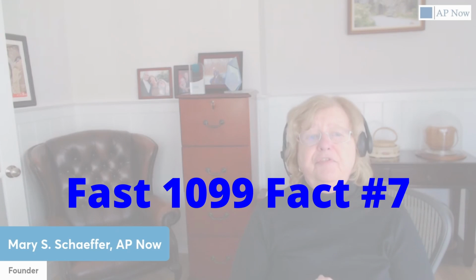Fact number 7, if you make a mistake on a Form 1099, you can issue a correction. There is a precise process that must be followed. The window for corrections is quite small, so as soon as you become aware that a correction is required, you should get on it and start researching it to make it.